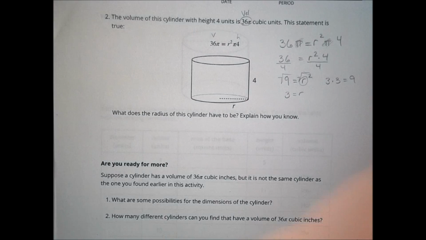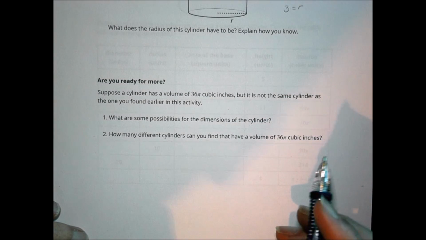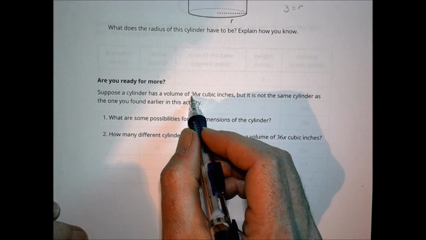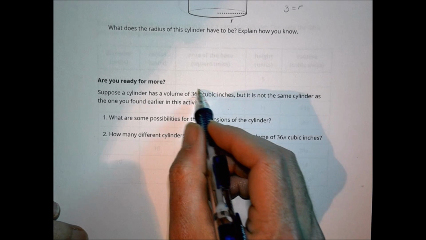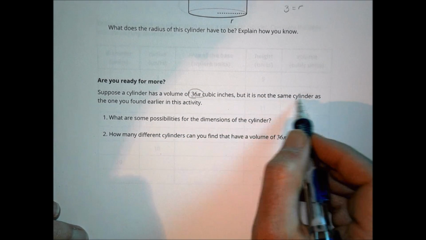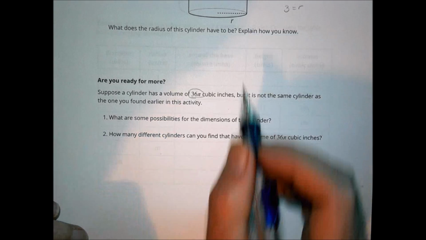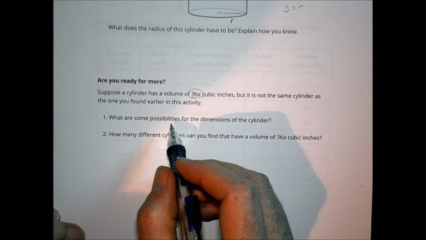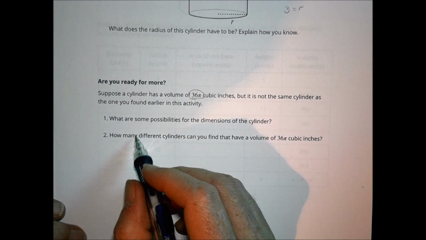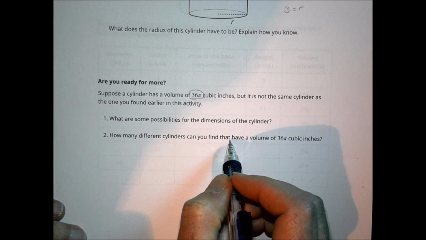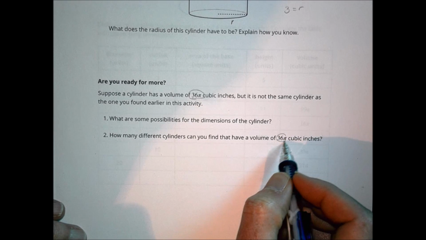All right, so suppose a cylinder has a volume of 36 pi cubic inches. So there's our volume. But it is not the same cylinder as the one you found earlier, right? We did one a second ago where it was 36 pi. So what are some possibilities for the dimensions of the cylinder? How many different cylinders can you find that have the volume of 36 pi cubic inches?